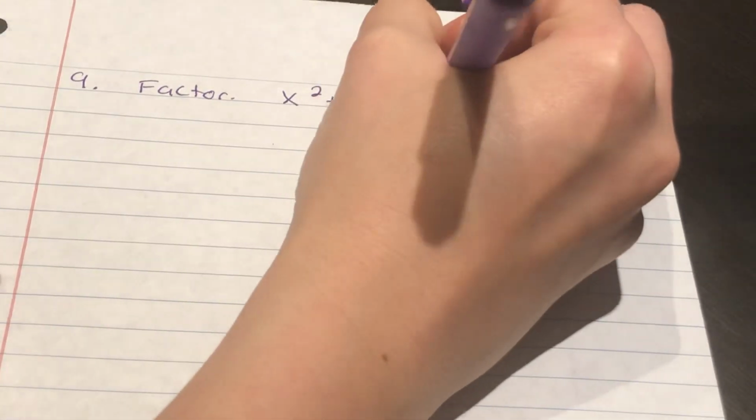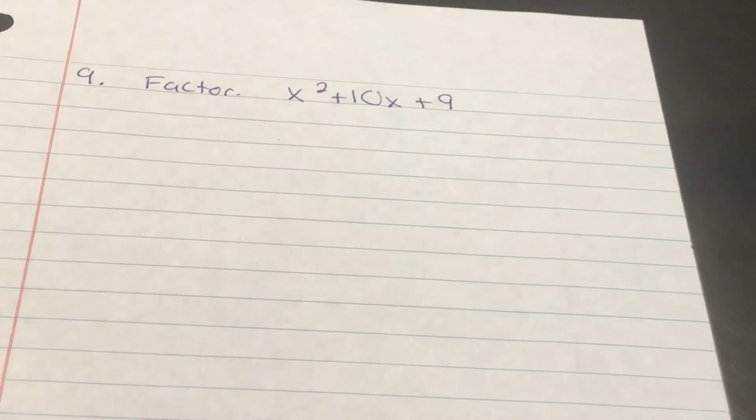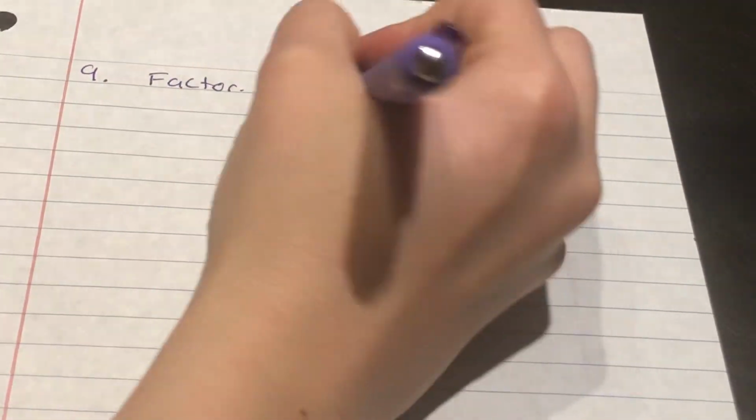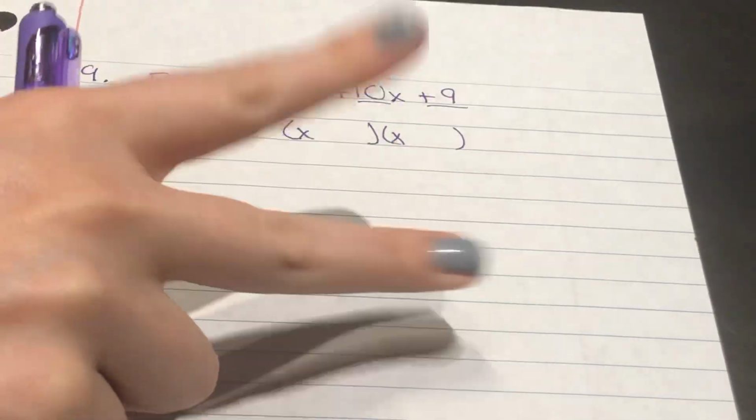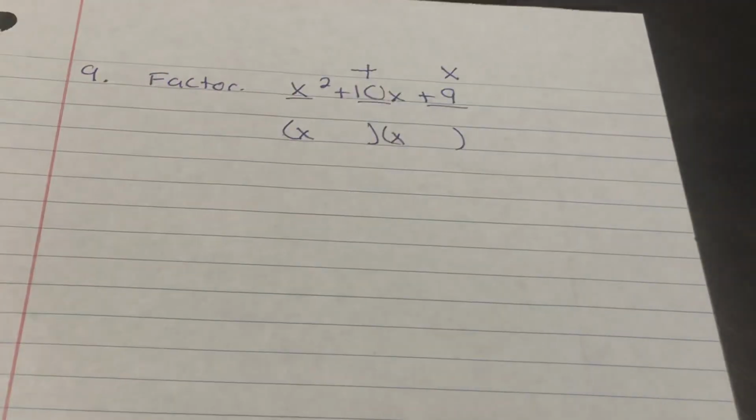Okay, number 9. One more time, the same thing. Factor x squared plus 10x plus 9. I know it's a trinomial, so I know my answer is going to look like this. I know I have x and x. Think of 2 magic numbers that multiply to get 9 and add up to get 10.